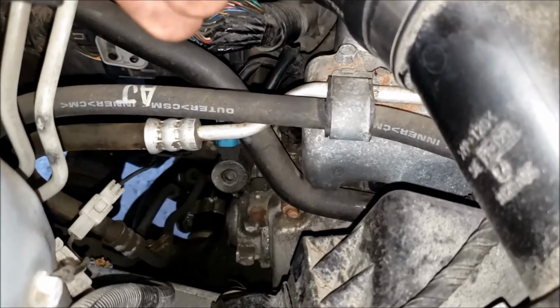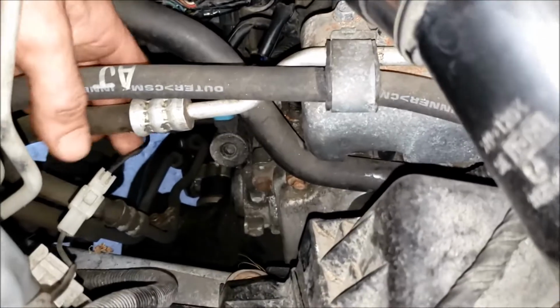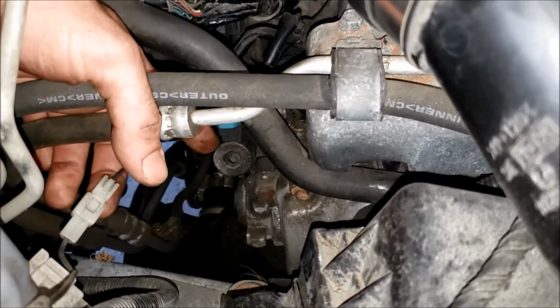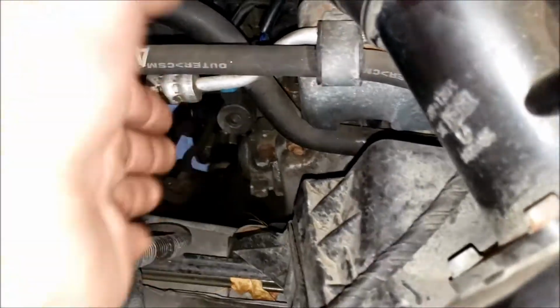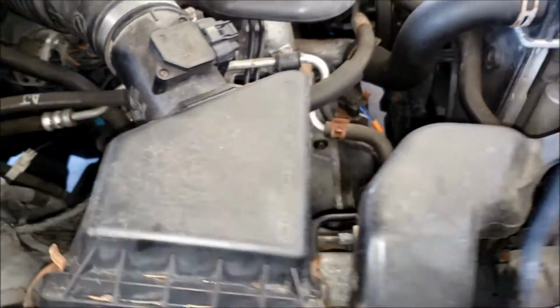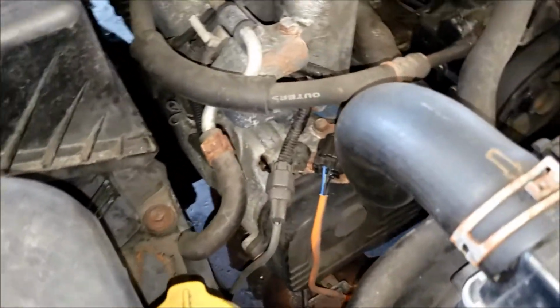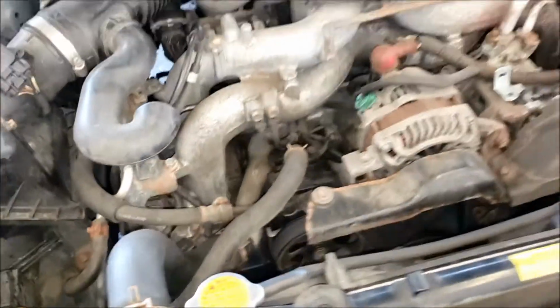Not really doing theory on this video, but in a nutshell, when the computer decides to change the valve timing, it triggers this solenoid and sends oil pressure to the variable valve timing system inside of the cylinder head to vary the timing. But not really going into that. We're just showing you how to deal with the code.